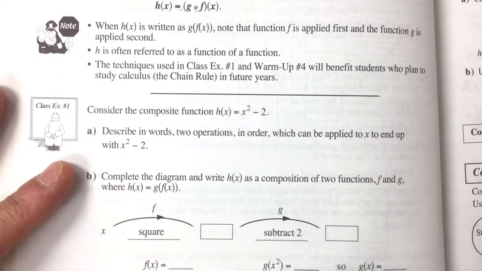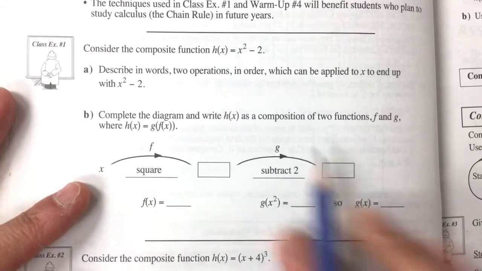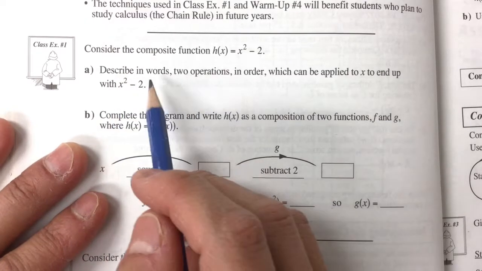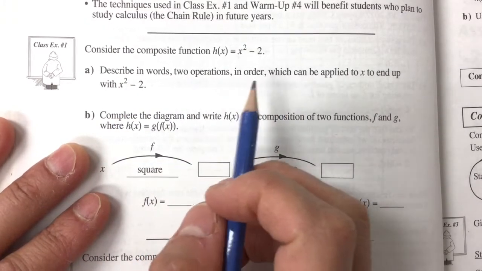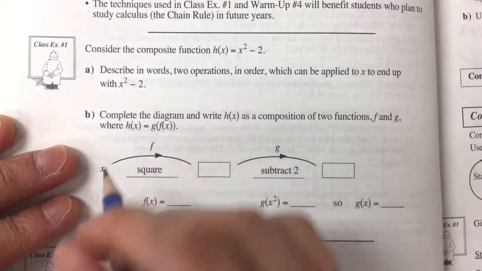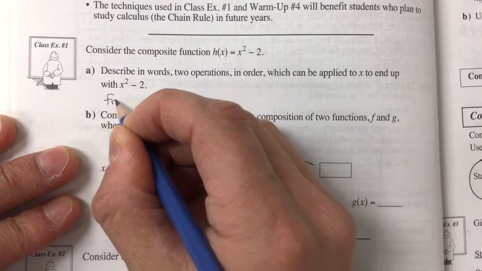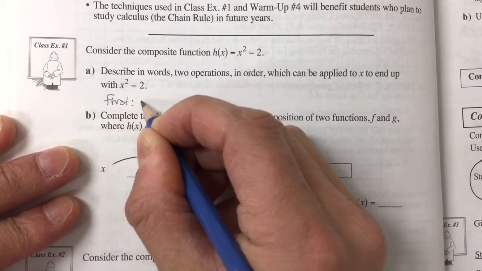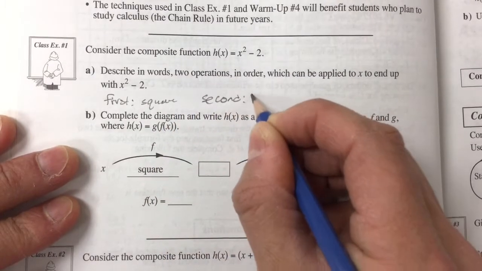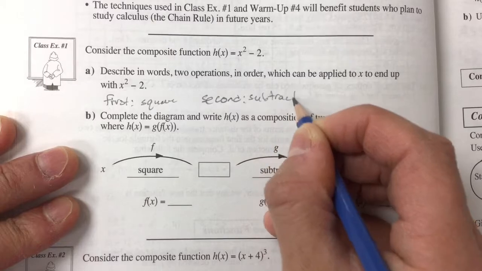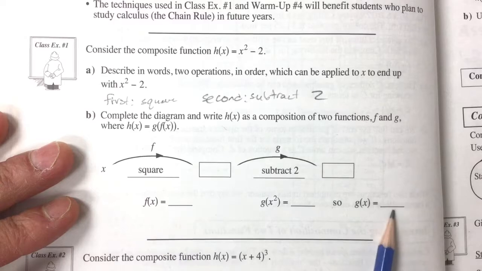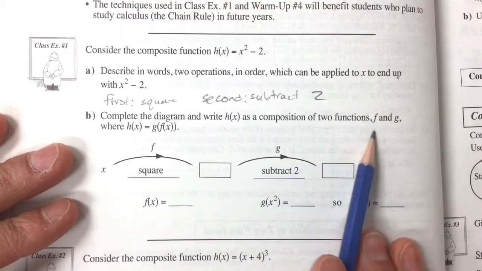So let's look at class example number 1. I have the function h of x is equal to x squared minus 2. We want to describe in words two operations that can be applied in order to x so we end up with x squared minus 2. So first we would square, and second, we subtract 2.